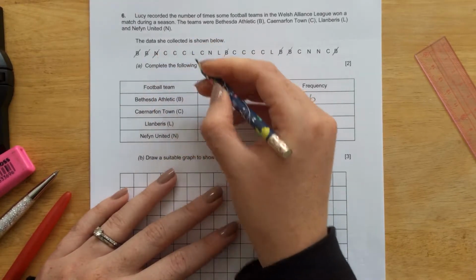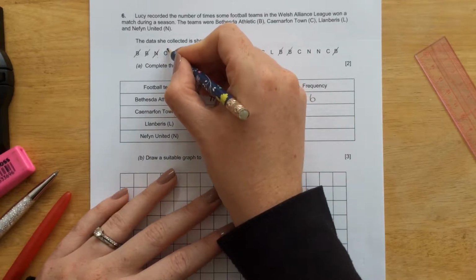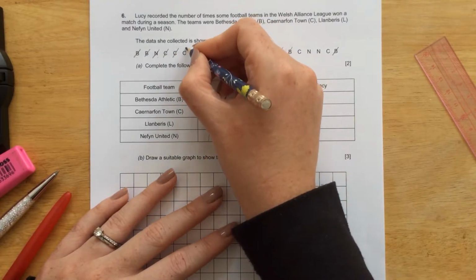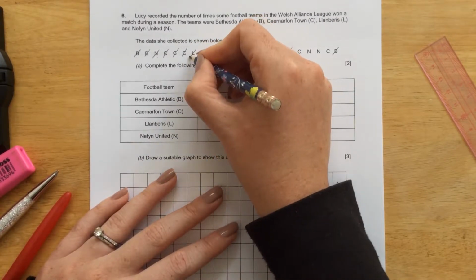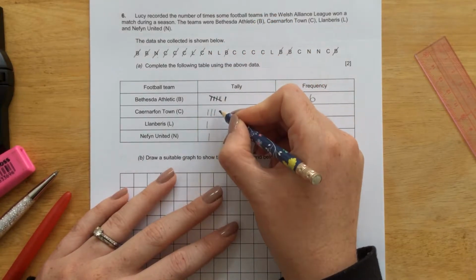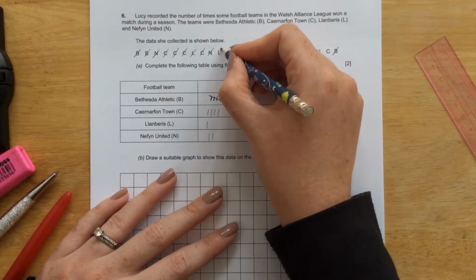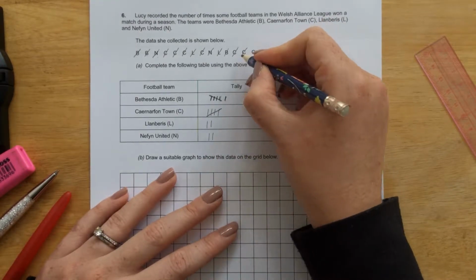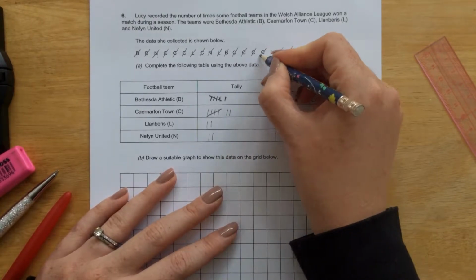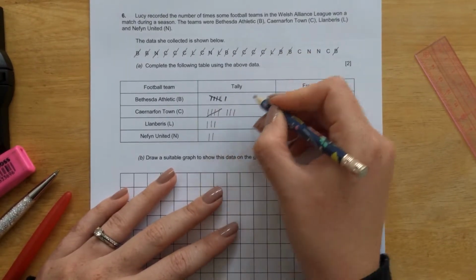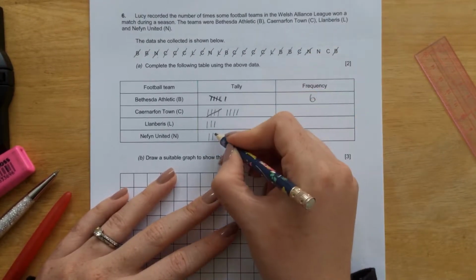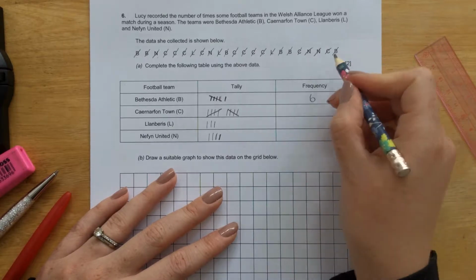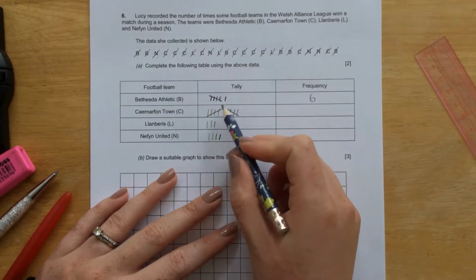So here's N, cross it off, put it in N, draw the tally. C, cross it off, put it in C. C, cross it off, put a tally in C. Cross it off, tally in C. Cross it off, tally in L. Don't forget this needs to be my bar now. Okay, so I've now crossed off all of the data and put it into the tally section of my table.